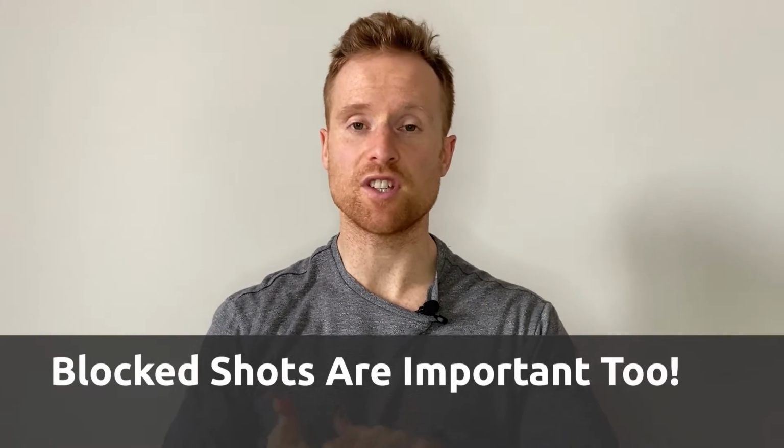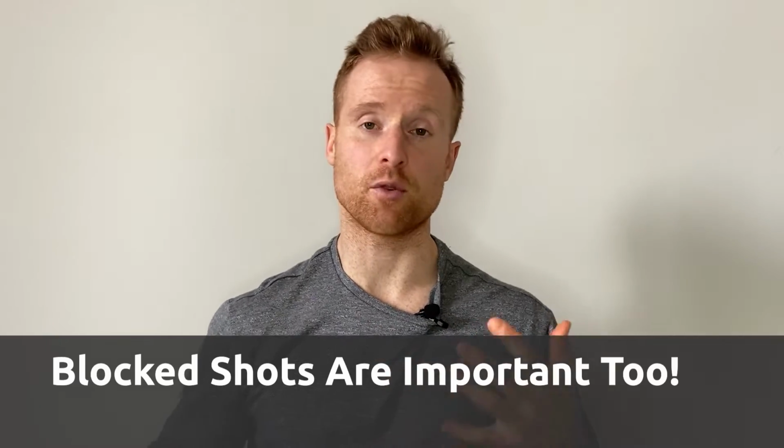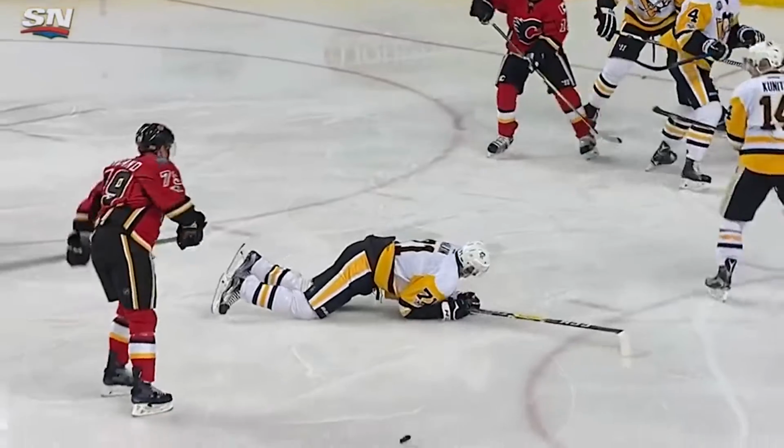Another thing here, more on the defensive side now, is blocking shots. Coaches love to see a guy be able to block shots. It shows that you're able to go on the PK. It shows that you're responsible defensively. Anything where you're blocking shots and showing that you have good defensive awareness is really important, and coaches love to see that. So blocking shots is huge.